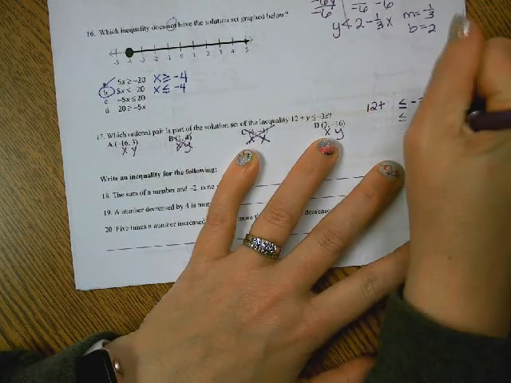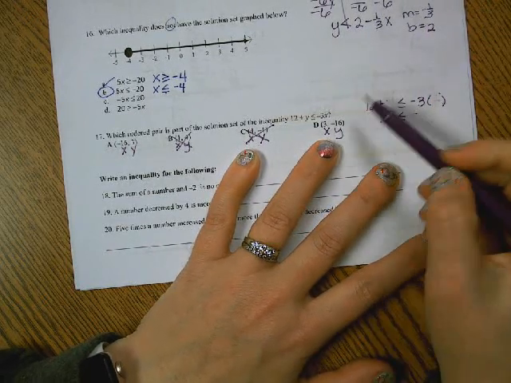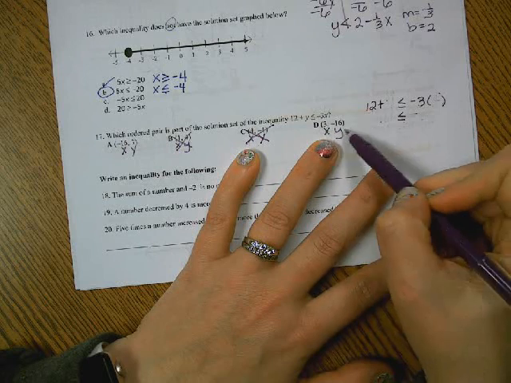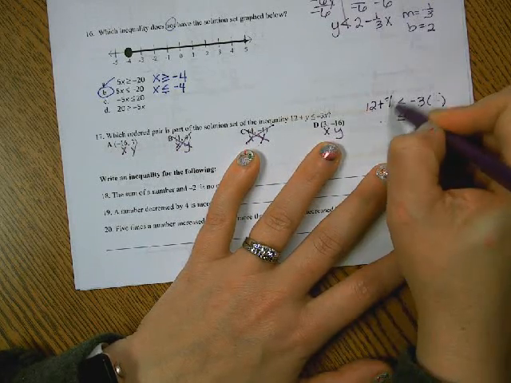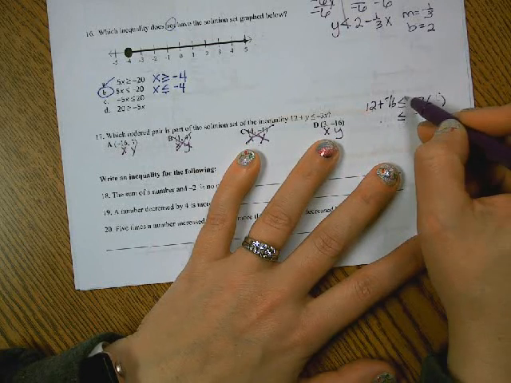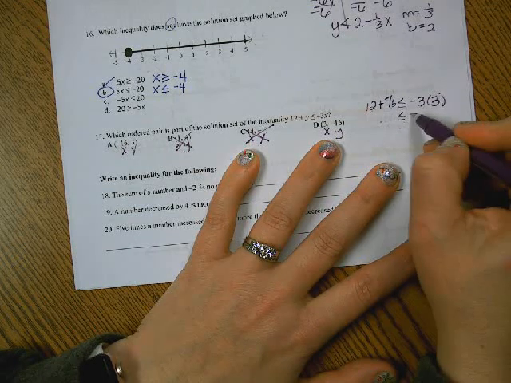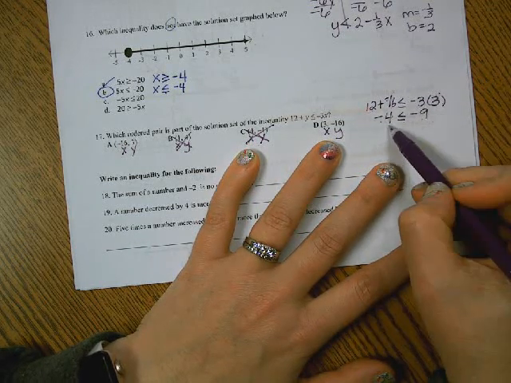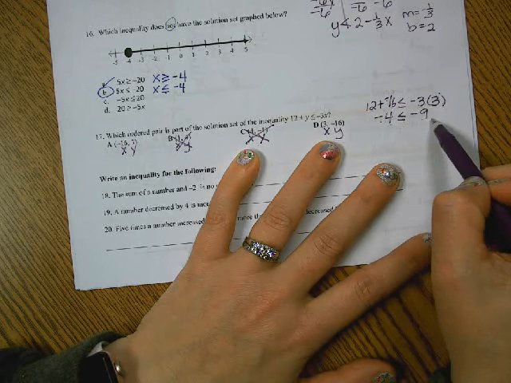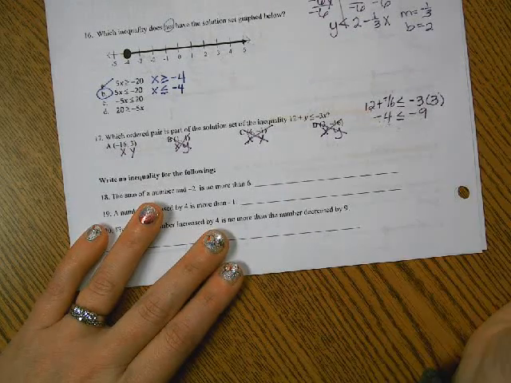Alright, erase, do it again. This is why using erasable stuff is good. So now I'm going to plug in 3 for x and negative 16 for y. So it's 12 plus negative 16 is less than or equal to negative 3 times 3. This is negative 9 on this side. This side is negative 4. Is negative 4 less than or equal to negative 9? No. So it's not the solution.